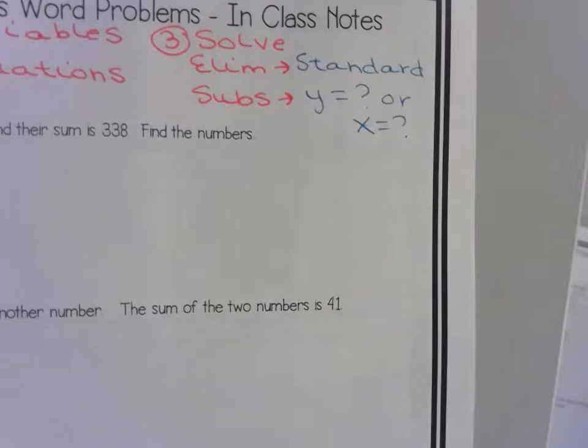So you need to look at your equations and you need to decide, okay, which one will be easiest? Are they in standard form? Then you're going to want to use elimination. Is one of the equations x equals or y equals? Then substitution may be easiest. Either way will work. This is just kind of the clue to tell you which one will be easiest. Okay, any questions on that?